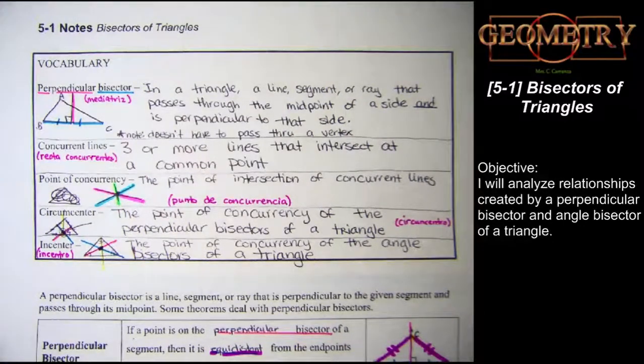Oh, that was a bad throw on my part. So it creates two 45-degree angles? No, it creates two 90-degree angles. Oh. Yeah, just like this. Yep.